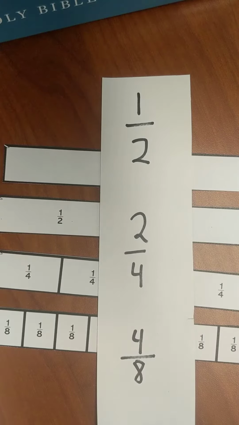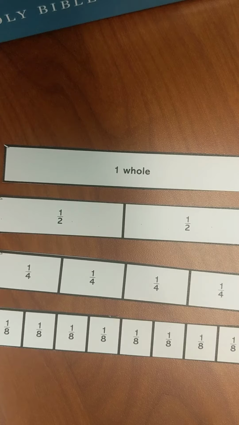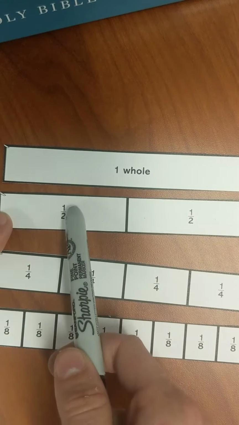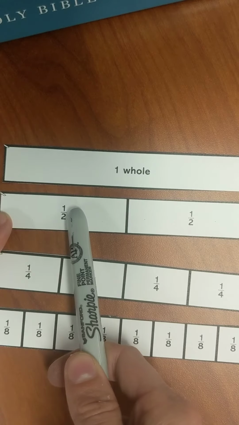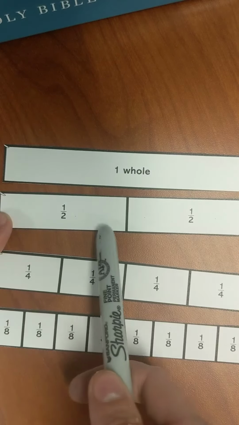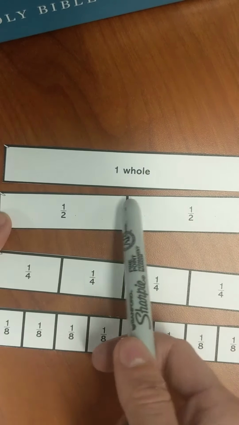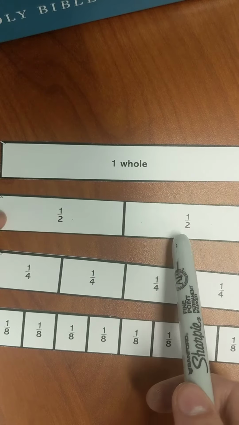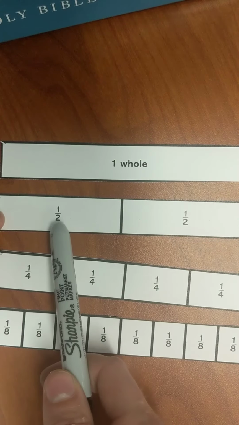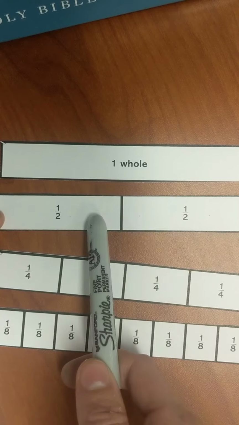And let's talk a little bit about the numerator and the denominator while we're here. If you look at your 1/2, you'll see that the number on top, which is called the numerator, tells you how many parts you're dealing with. The number on the bottom, the denominator, tells you the total number of parts. So in this strip, I have two parts, right? This part and this part. So that means my denominator is going to be a 2 because I have two parts.